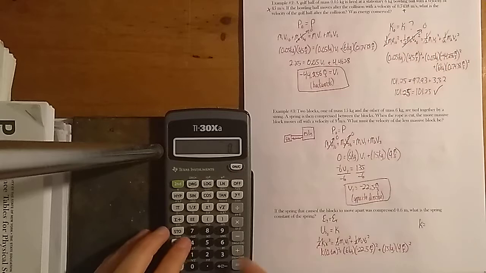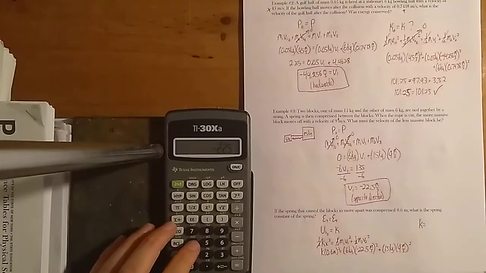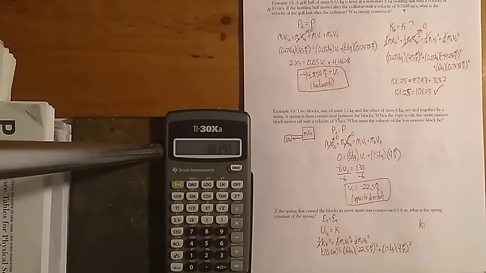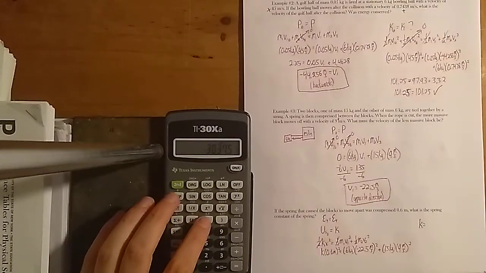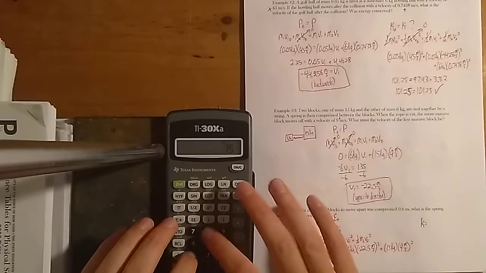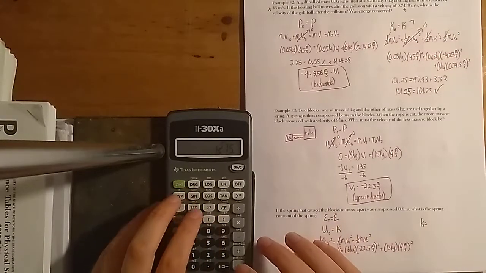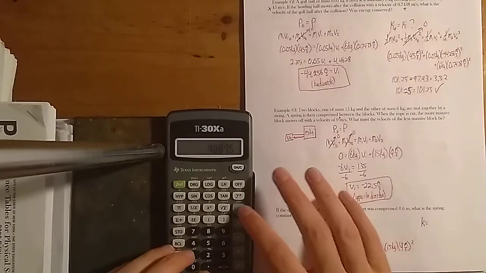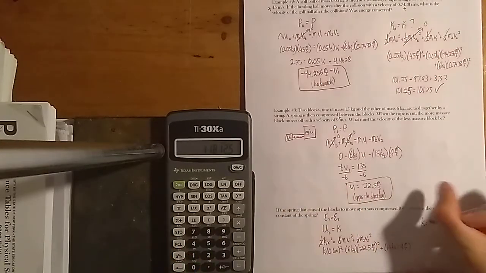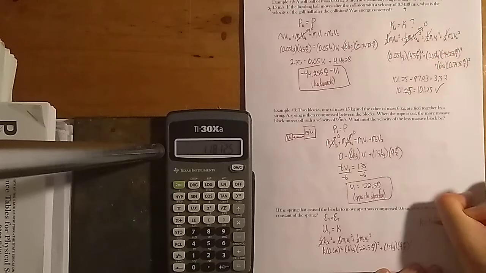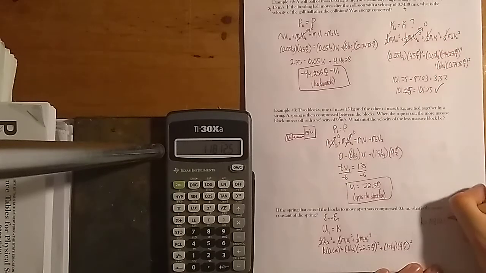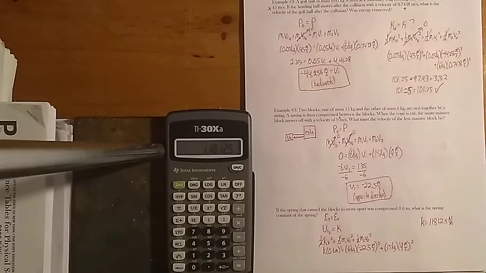Okay, so we take 22.5, negative, and square that. We're going to multiply that by 6. And to that, we're going to add, let's see, 9 squared is 81. So we're going to add in parentheses 15 times 81. Okay. And now we're going to divide by 0.6 and divide by 0.6 again. And we come up with a very high spring constant, actually: 11,812.5 newtons per meter. This is an extremely stiff spring.